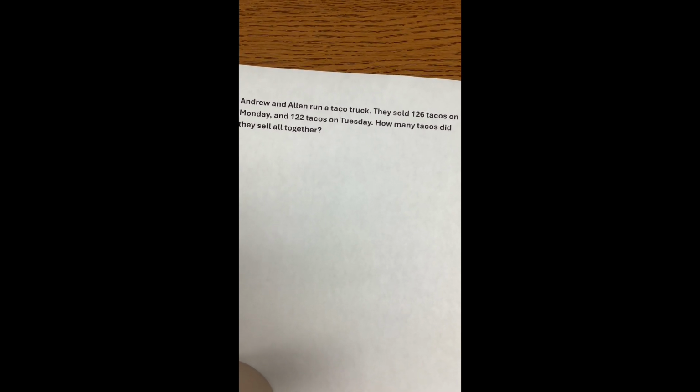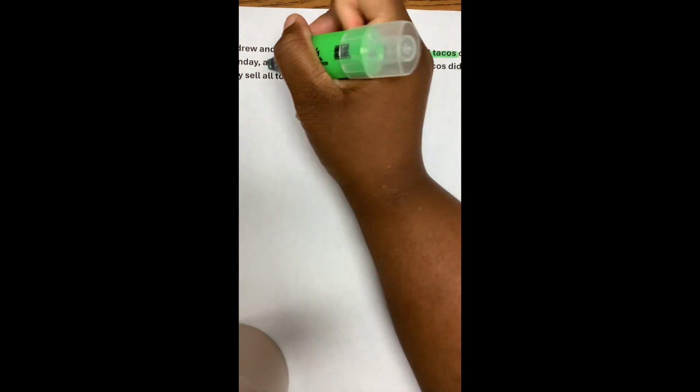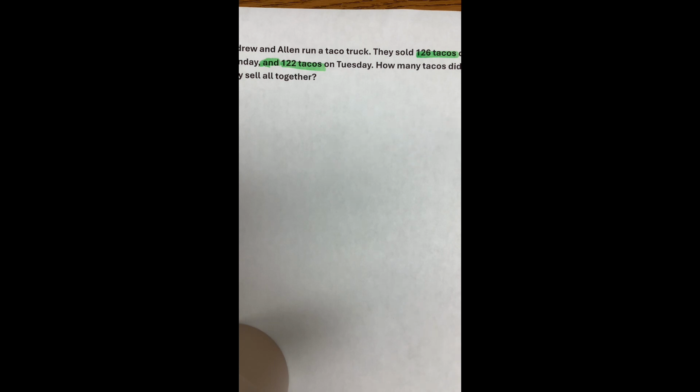Okay, now we're on to our next problem. Andrew and Alan run a taco truck. They sold 126 tacos on Monday and 122 tacos on Tuesday. How many tacos did they sell all together? So we have our word problem. The first thing we want to do is annotate our word problem. All right, so they sold 126 tacos on Monday and 122 tacos on Tuesday. How many tacos did they sell all together?